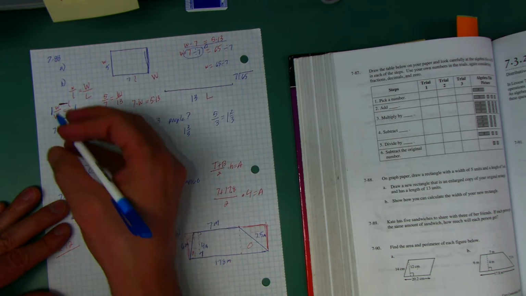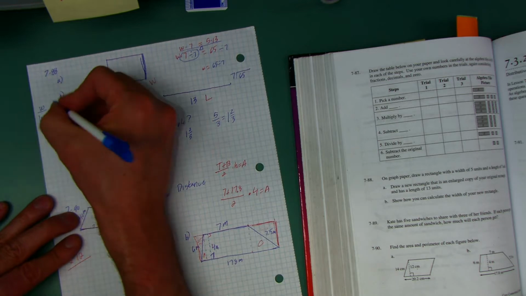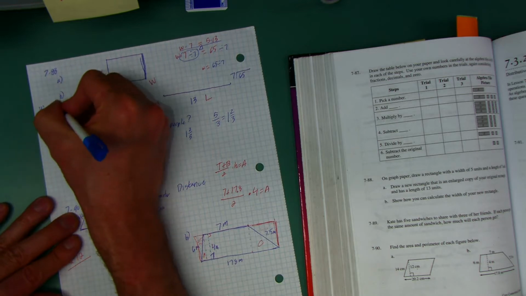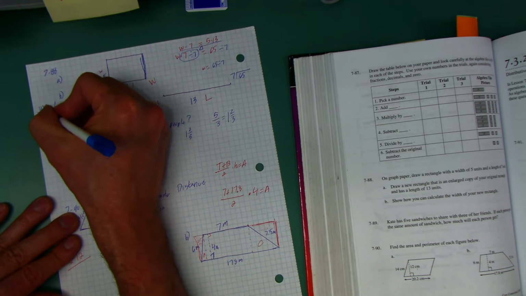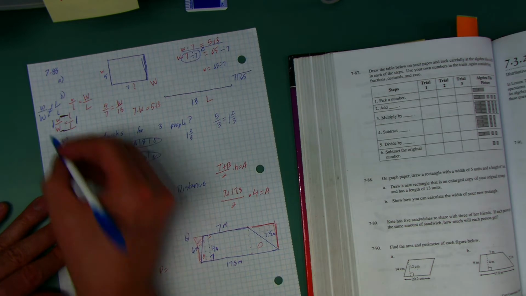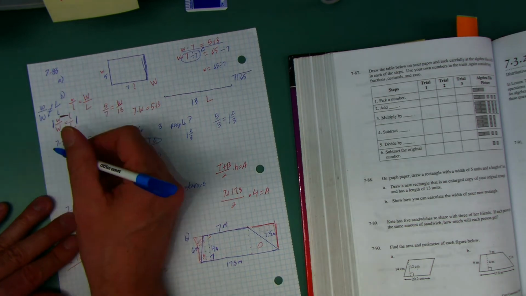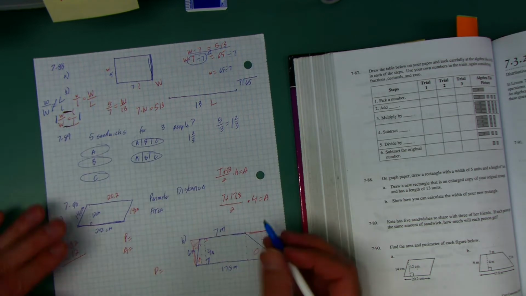Okay. You don't want to make it where you have a small W, large W, like that, and then a large L and a small L. Okay. This will not be equal. See the difference? They're not tied together here. This is a big width and a small length. They're not tied. Okay, they have to tie all the way around.